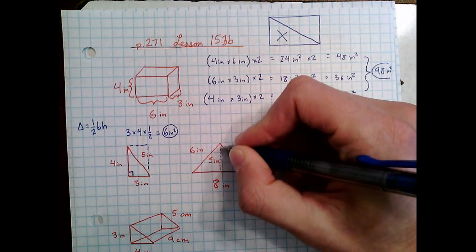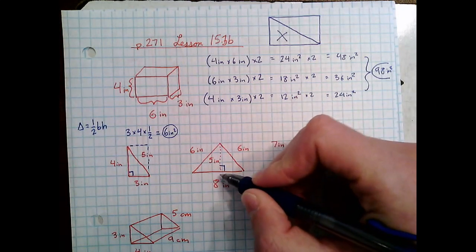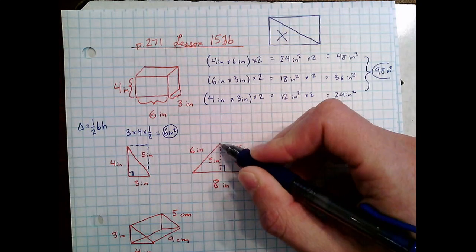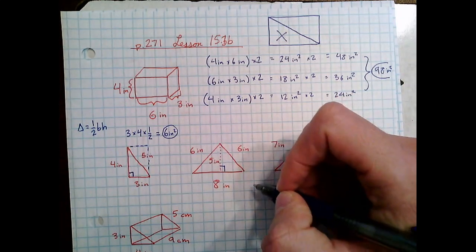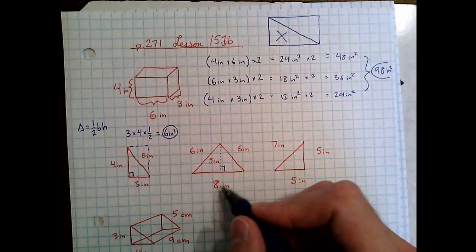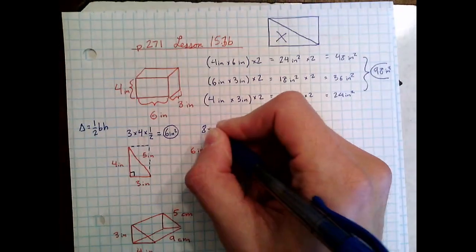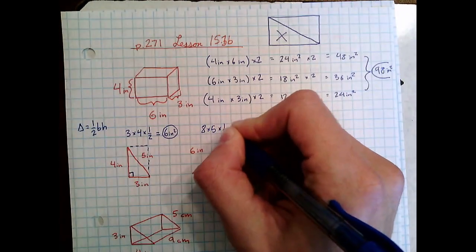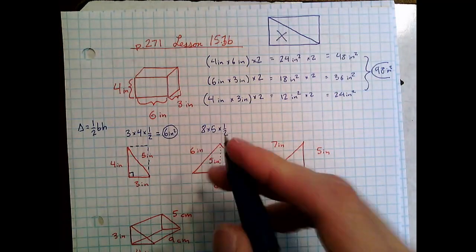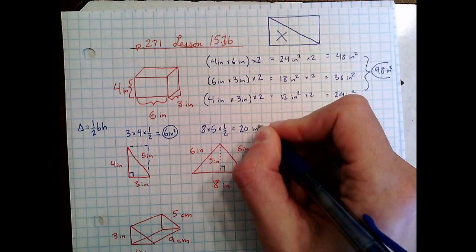But I've drawn this dotted line here so we can make a right angle and see, from the base, this dotted line is my most direct path to the highest point of that triangle. So the area of this triangle is not 8 times 6, but 8 times 5 times 1/2. Half of 8 would be 4, so 4 times 5 equals 20 inches squared.